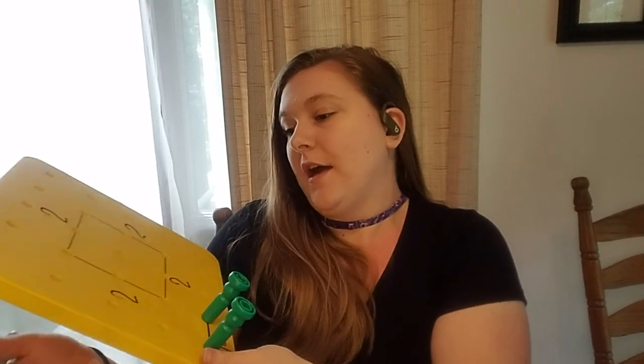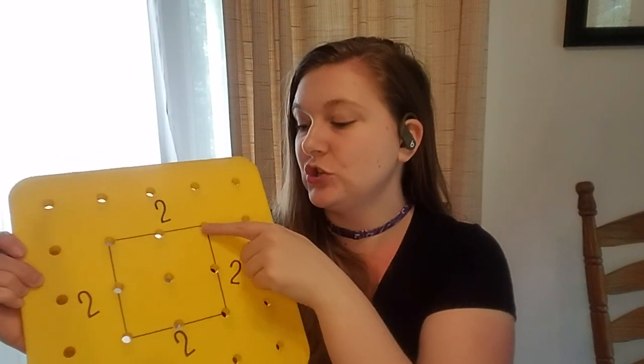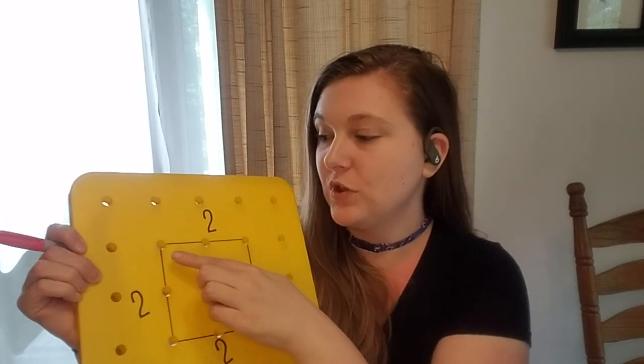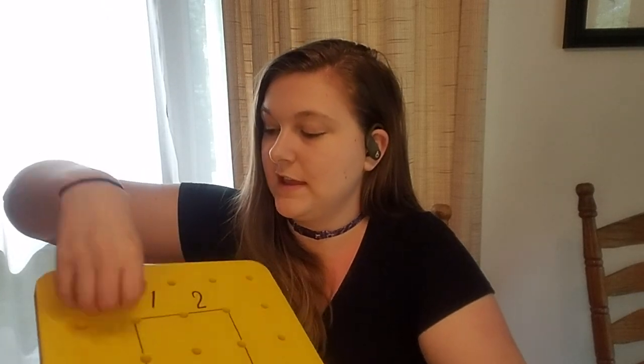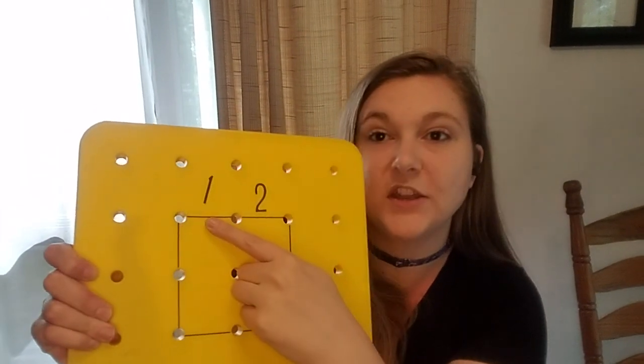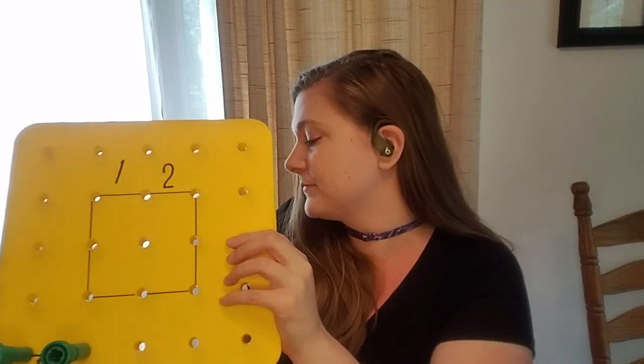All right, maybe that's a little difficult for you, and that's okay. Instead of doing 2 plus 2 plus 2 plus 2, you can go around and count each unit individually. So let's try to break it down and try it like that. All right. So counting the units individually, we have 1 unit, 2 units.